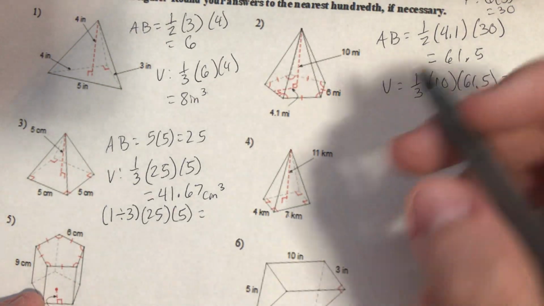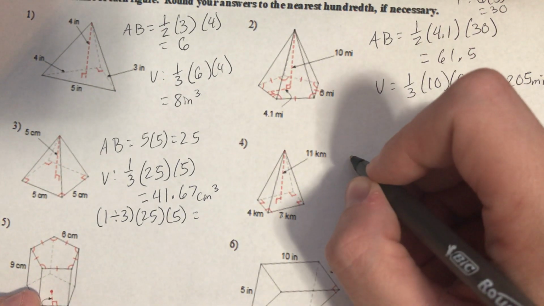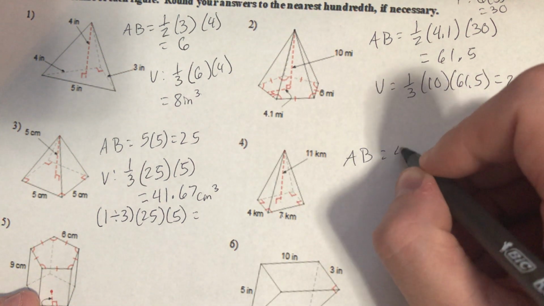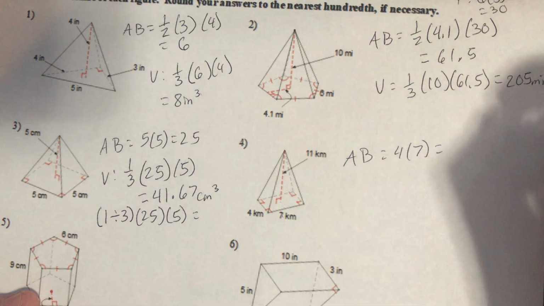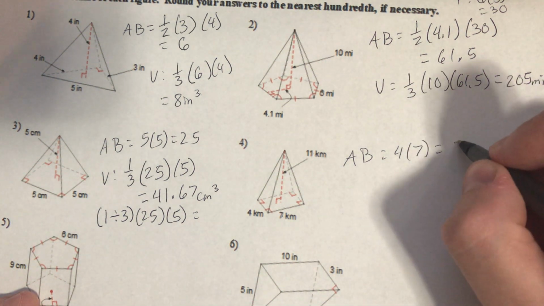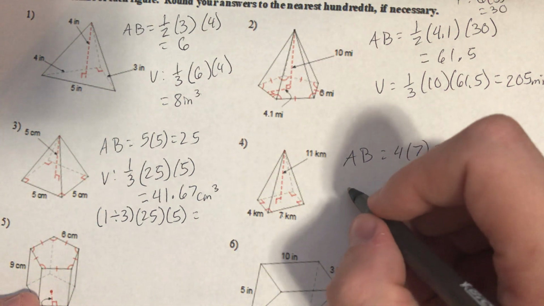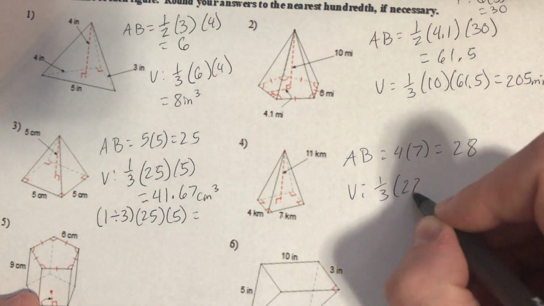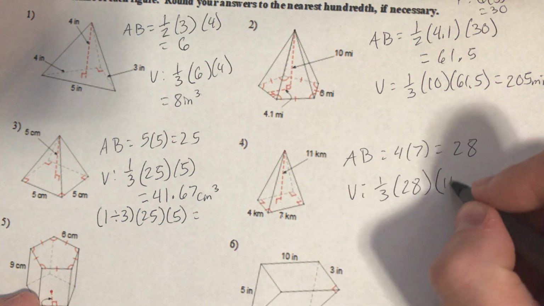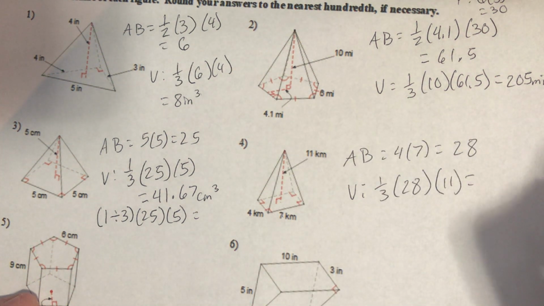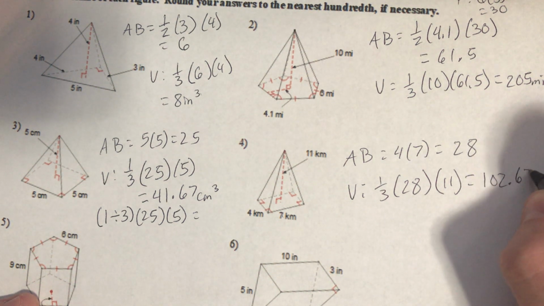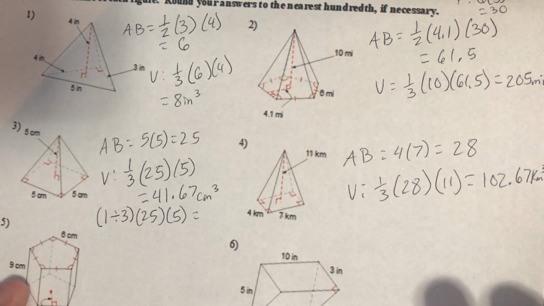All right, so let's move on to this one. This is the rectangle. So we know the area of our base, since our base is a rectangle, would just be our base times our height, which would equal 28. Okay, and then our volume is 1/3 our base times our height, which is 11. Okay, and when we put that in our calculator, we get 102.67 kilometers cubed.